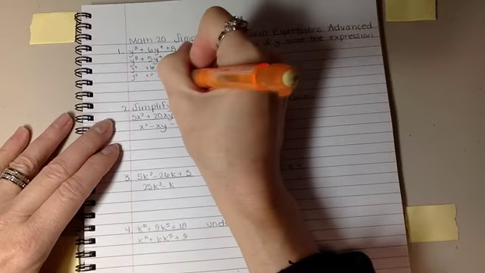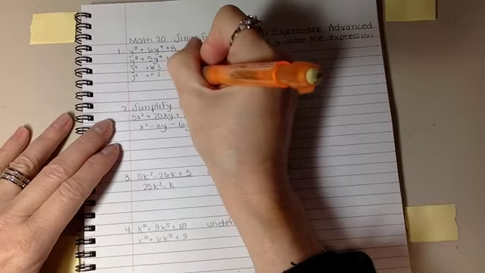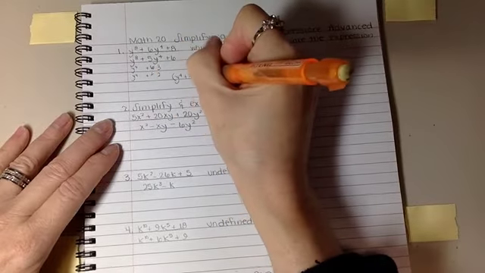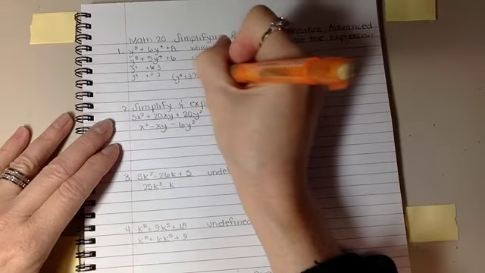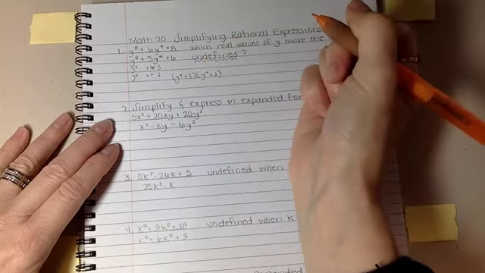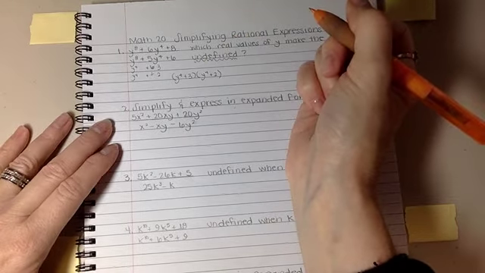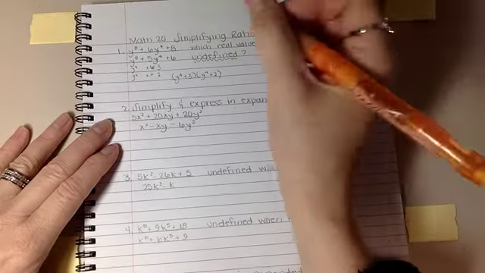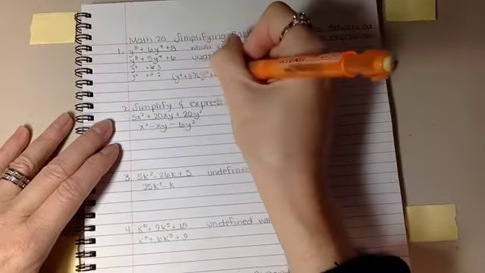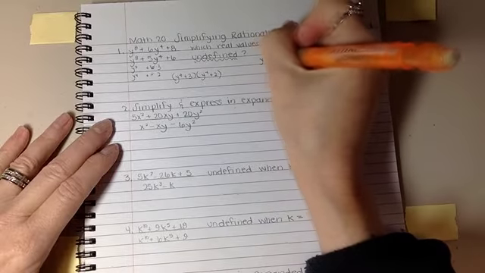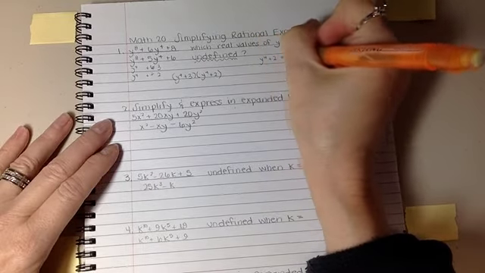So y to the 4 plus 3 and y to the 4 plus 2. If either of those are 0, the whole thing will be undefined. But there's no way for me to make those 0. If I take either of these, let's just take this one for example.